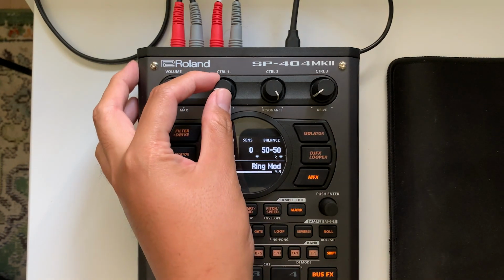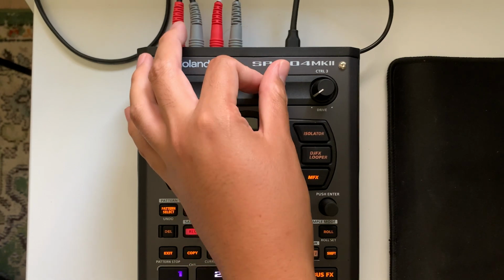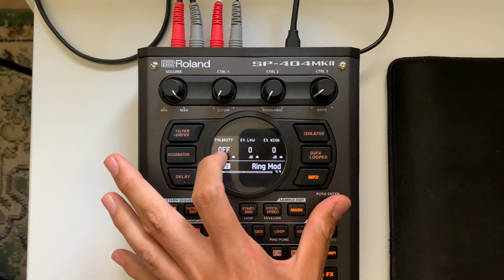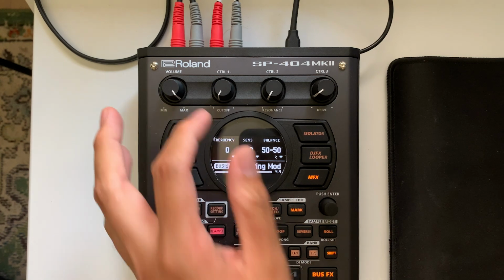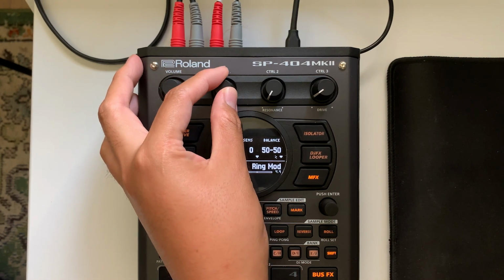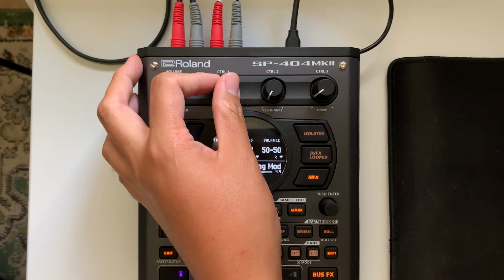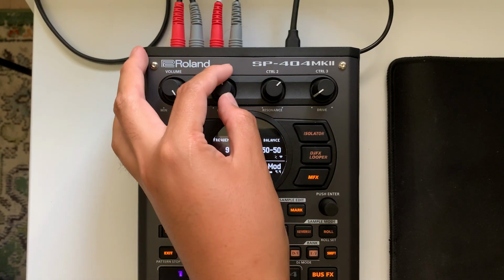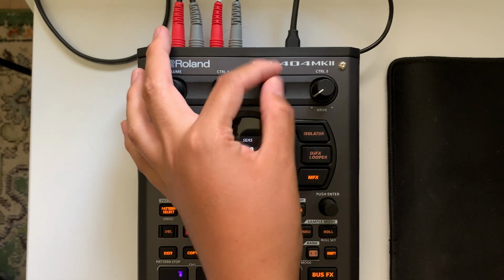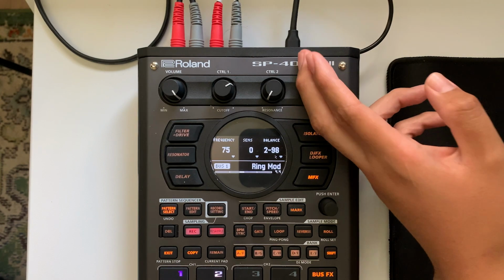The menu options you have are frequency, send, balance, and then in the second menu you have polarity, EQ low, EQ high. Frequency sets the range at which the effect is applied, where exactly you want it to hit. Send is the volume of the effect sound. Balance is your mix knob, basically between your dry and wet signal.